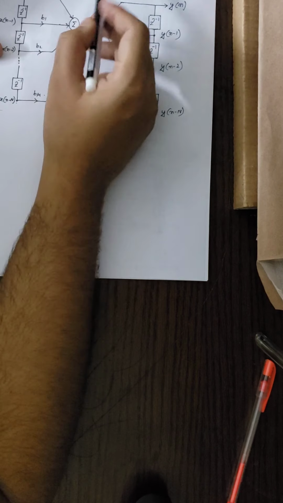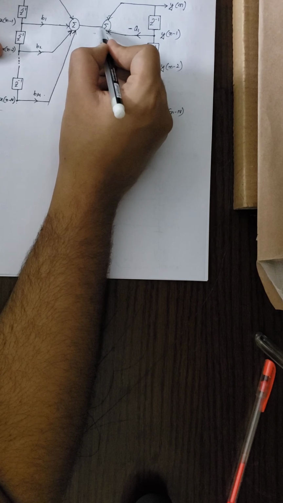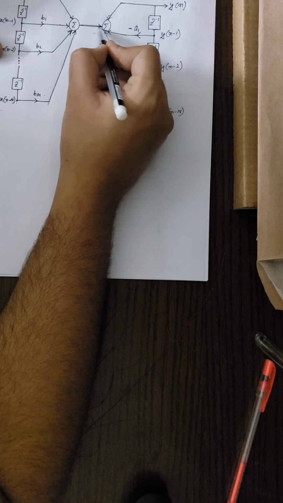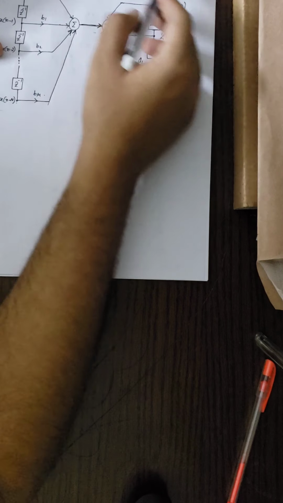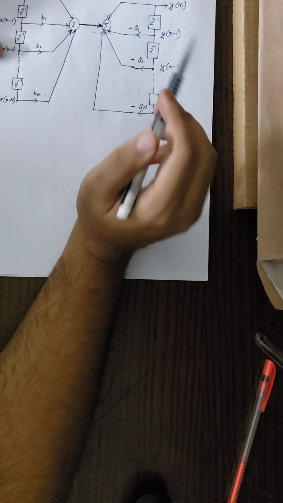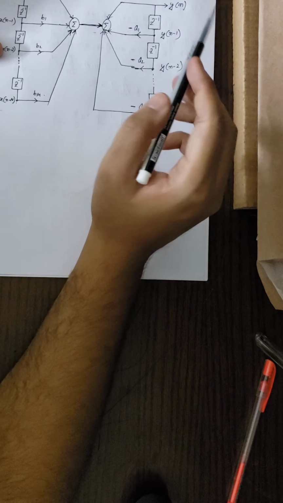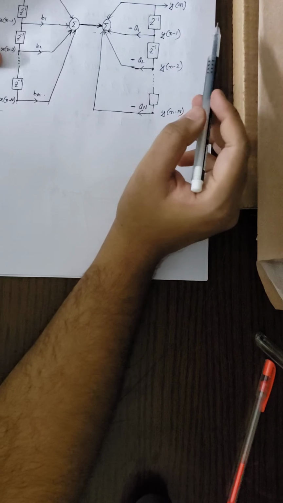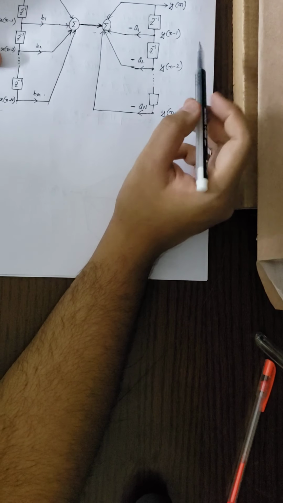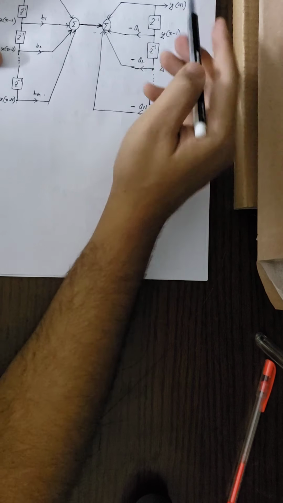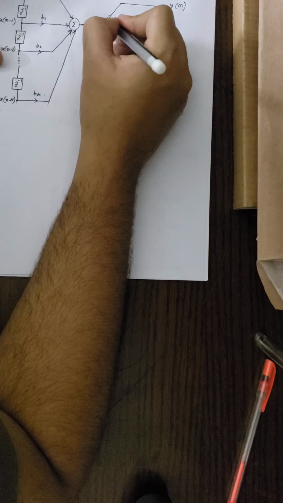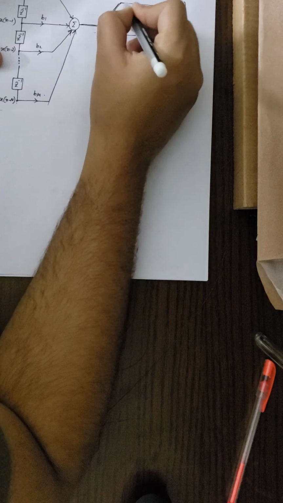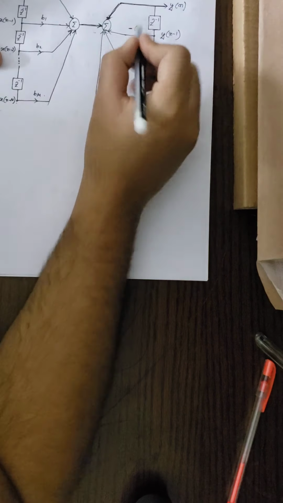So all we need to do is just connect this to the summation operator, and we get the block diagram of an IIR filter. Now points to be noted: as I have shown the recursive action of the IIR filter, see here, sorry, this arrow will not be here, this will be going in this direction.